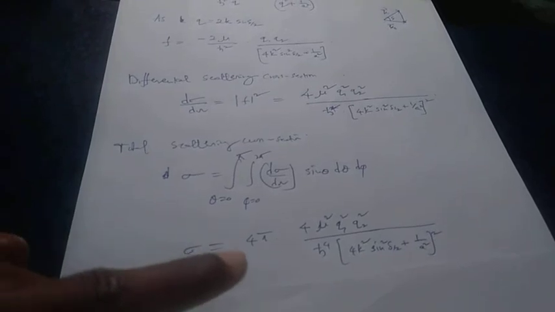And since this dσ/dΩ is independent of the coordinates theta or phi, it can be written as a constant outside the integrals, and then the integration over theta and phi will give us a factor of 4π. So we finally get the expression for the total scattering cross section like this.